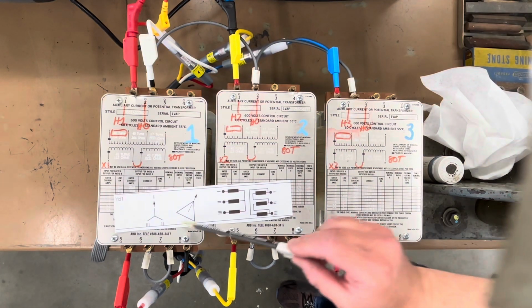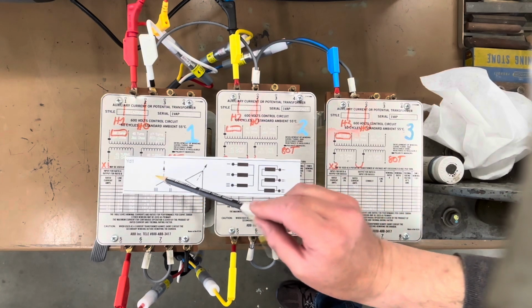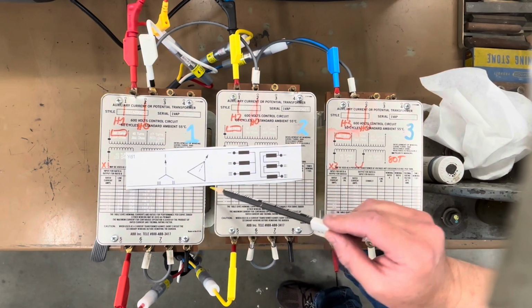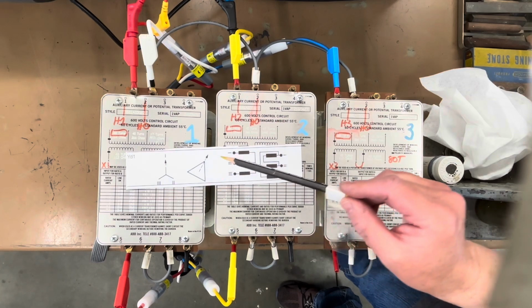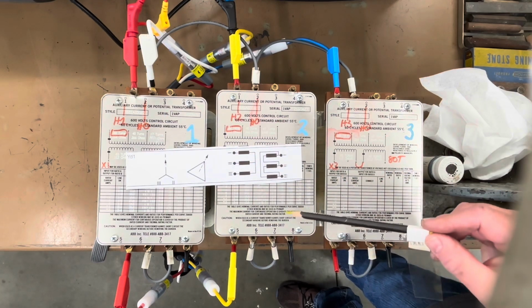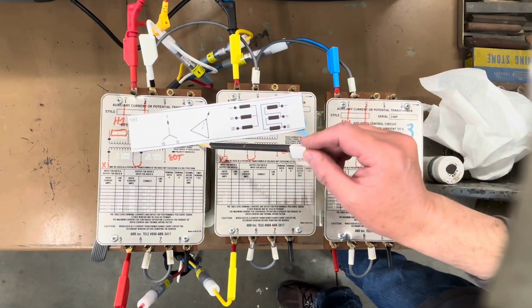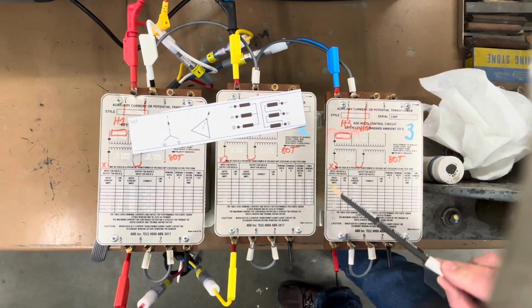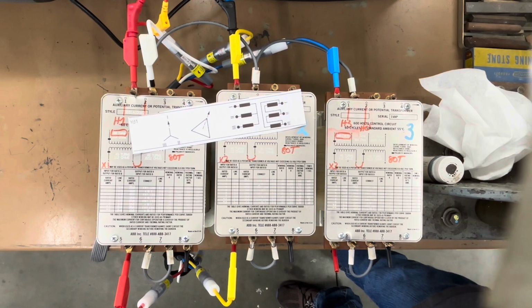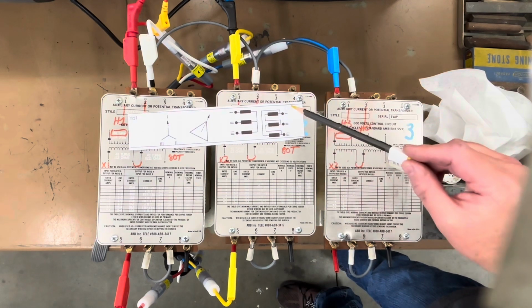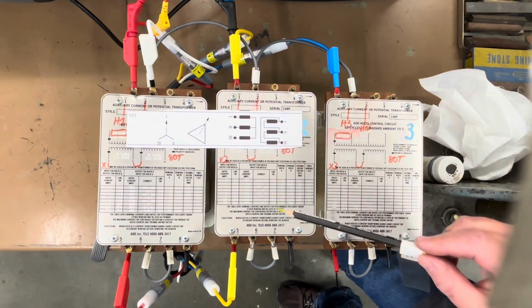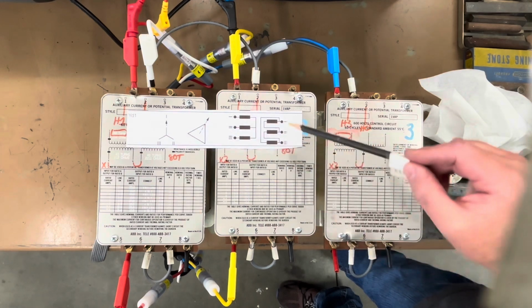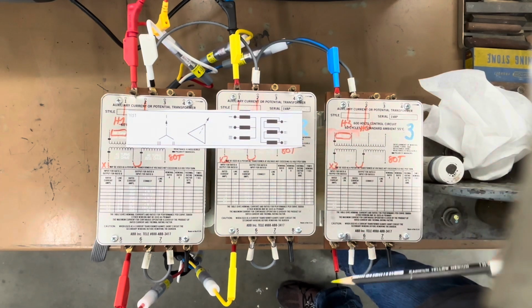So that matches this. And then on the secondary side, we're going to go ahead and call this X1, X2, and X3. And what we're going to do is make this up in a way that matches this so that we have a YD1.